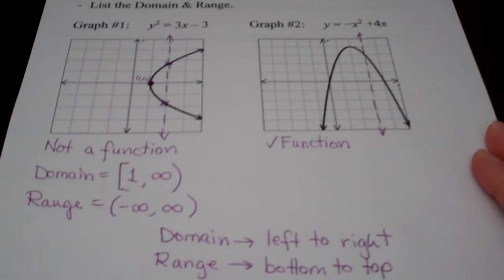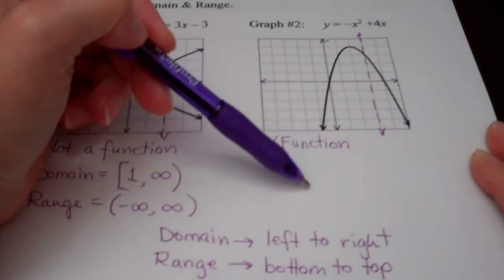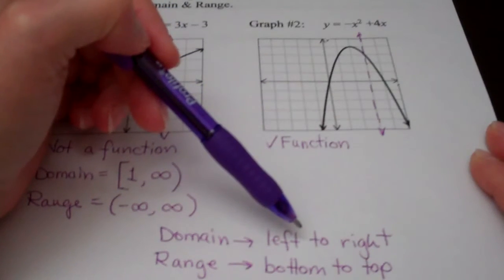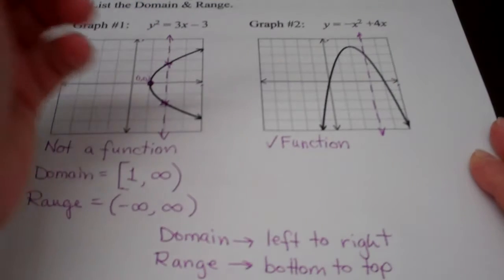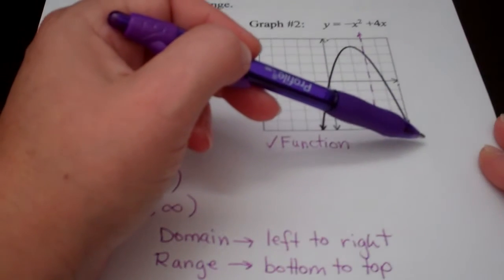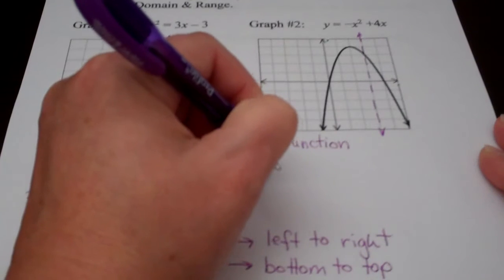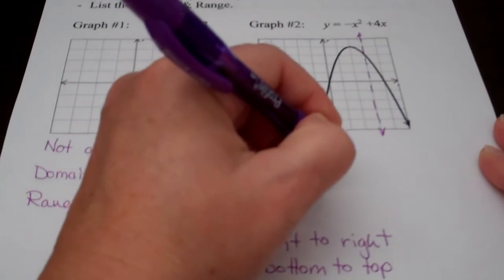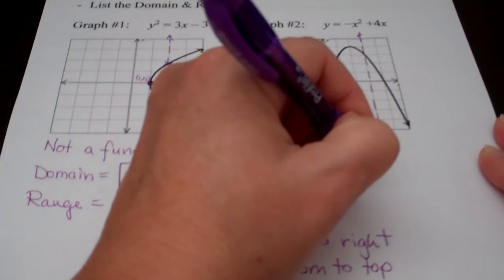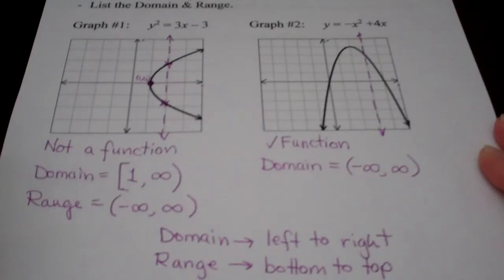Okay, we could make the same kind of analysis of graph number 2. Alright, so we look at it from left to right. On the left, this left side is going to continue left as it goes down. So it doesn't have a leftmost point, continues to negative infinity. On the right, this branch on the right is going to continue to the right all the way as it goes down. So the domain is going to include all real numbers. So from negative infinity to infinity, it stretches all the way out.